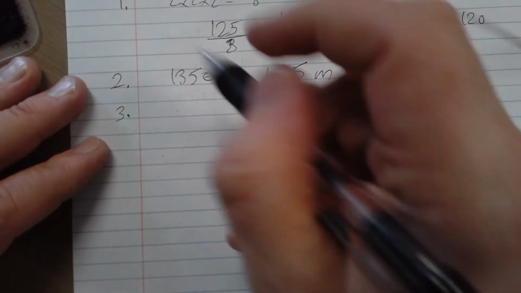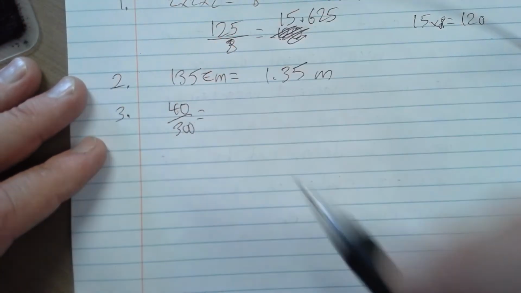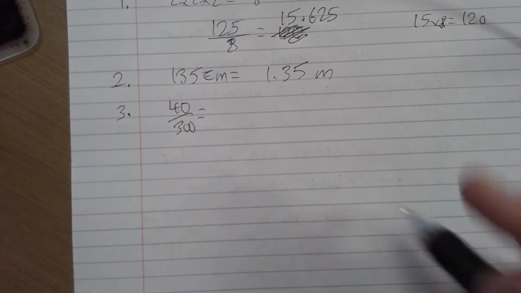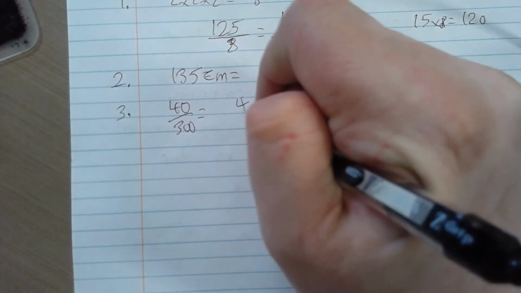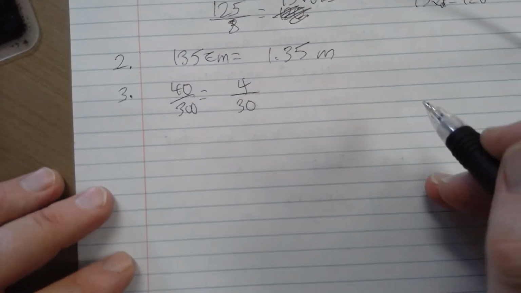3. Simplify the fraction. What can I divide both of these by? By 2 for sure, but I'm sure I can do better. I can do 10. 40 divided by 10 is 4. 300 divided by 10 is 30. You cannot divide both of these by the same number, so it's 4 over 30.